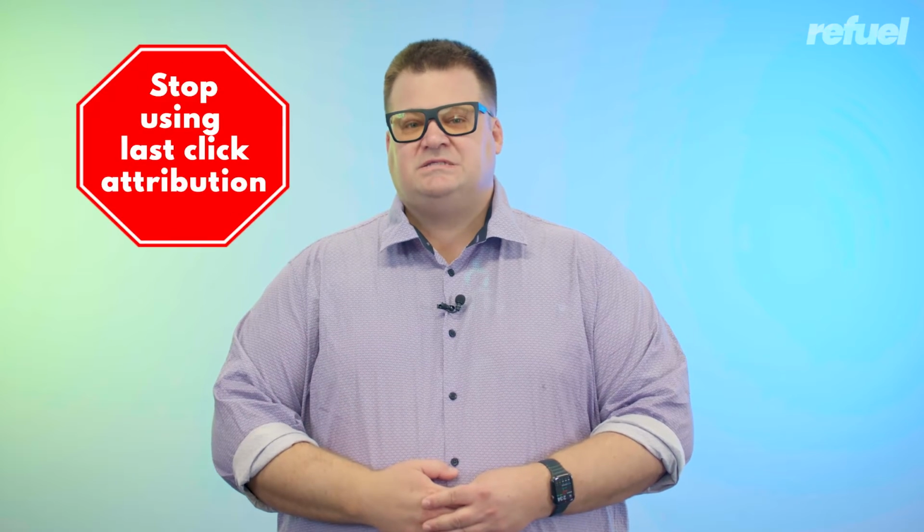Now, for years, Google in particular have been telling everybody to stop using last click attribution. What does last click attribution actually mean? Last click attribution means that the last channel that somebody clicks on, the last ad that they click on, that gets them to make the sale, gets all the credit for making that sale for you.